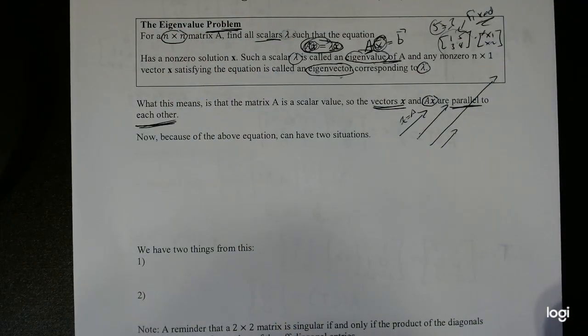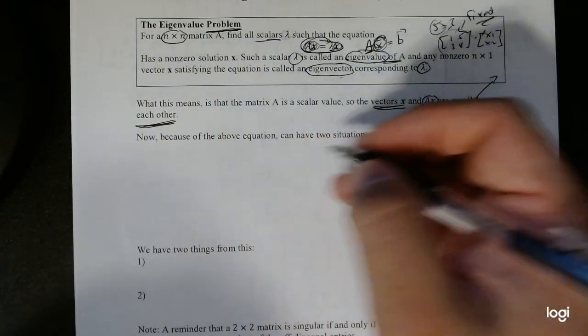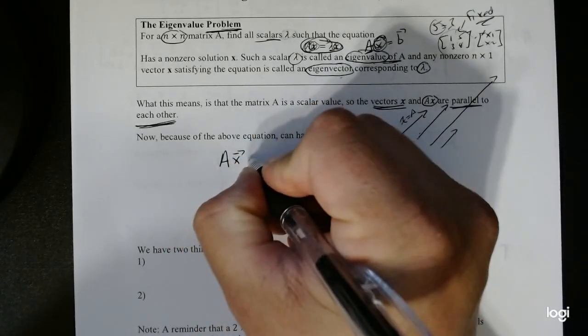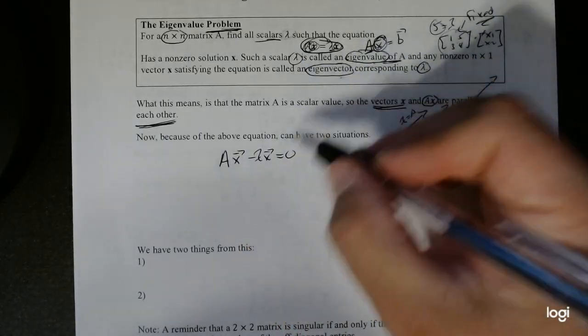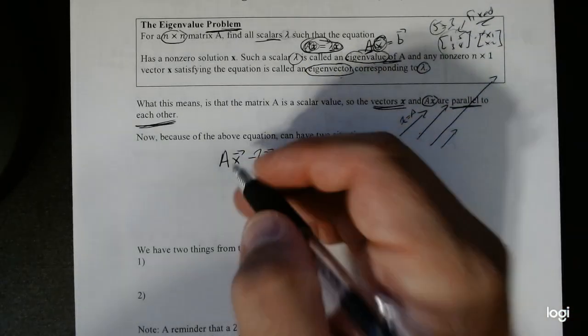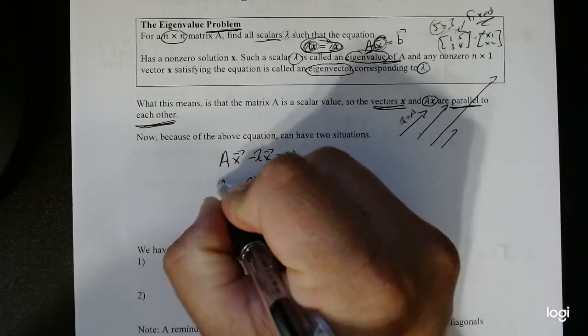This is far more computational than you probably think, because we have to figure out a couple of things. Based off the equation, there are two things we know. We know that this is true if I just subtract it over, literally just subtract this over. Now, I can technically factor out the vector x this way, because it's on the left.